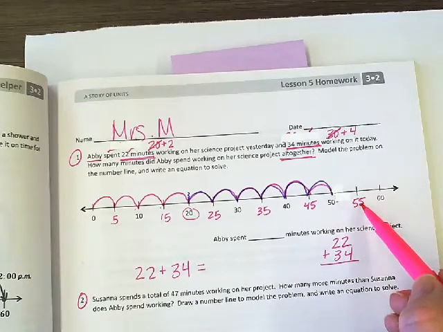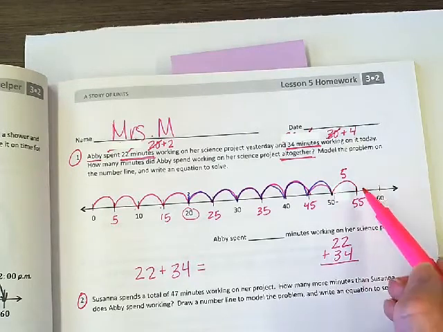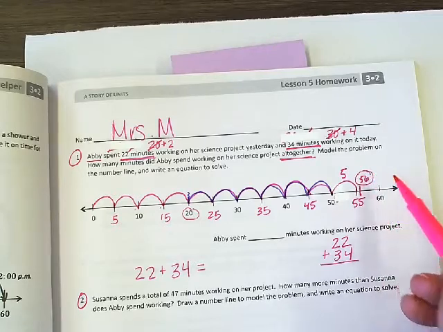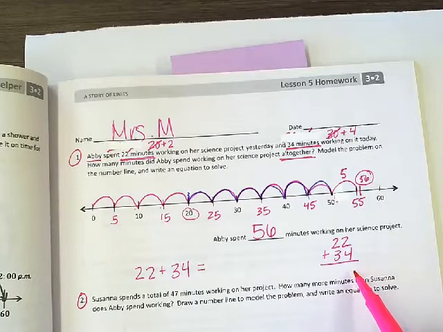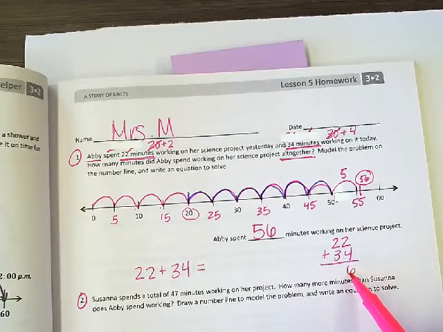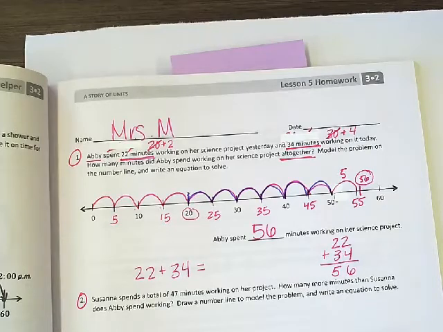All right, can we go 5? Yeah, we can take one more 5 jump. And then we just need to go one more. 56. How many minutes? 56 minutes. Check that with your addition. Does that make sense? 2 plus 4 is 6. 2 plus 3 is 5. Abby spends 56 minutes working on her science project. Good. Pause if you need to catch up on any of that.